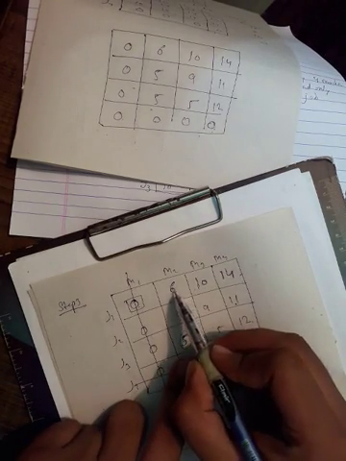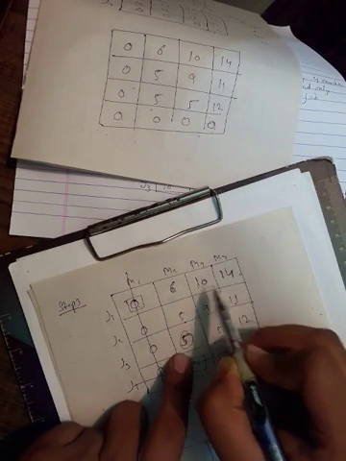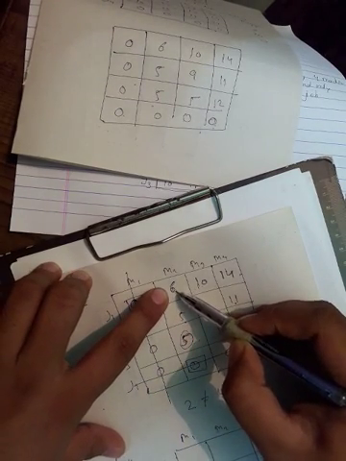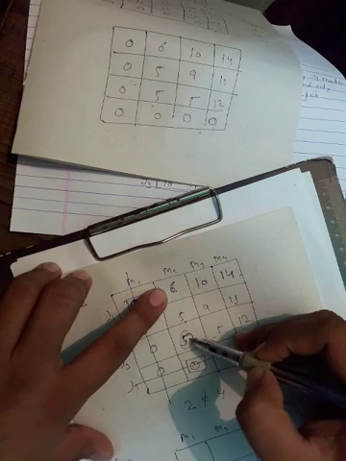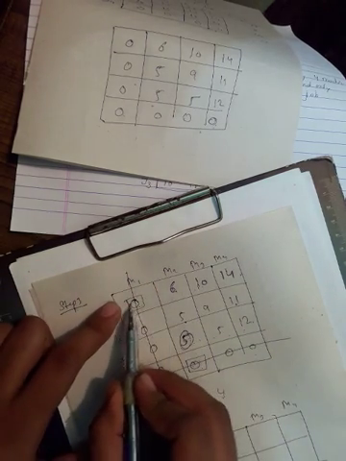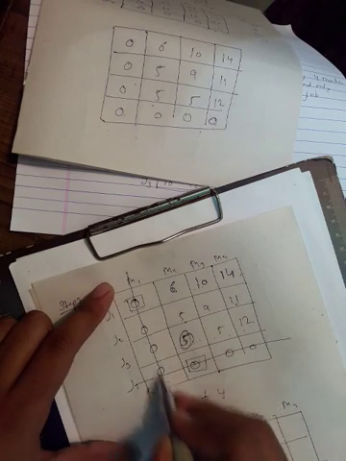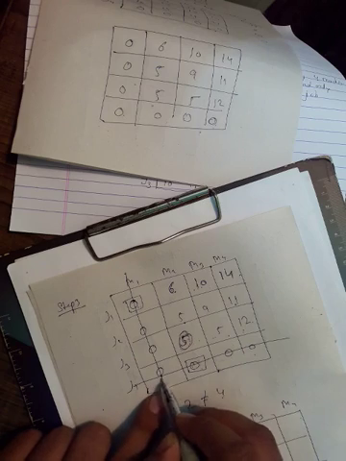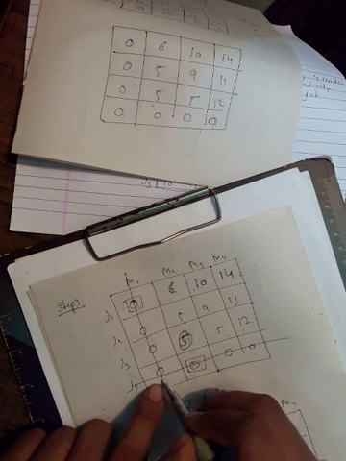Now these are the uncancelled elements of the matrix. Now you have to subtract this element's value with the minimum value, which is your 5 here. But at the intersection point, see this is your vertical and this is your horizontal line. Here the intersection point is this element. So at the intersection point you have to add this minimum value here.